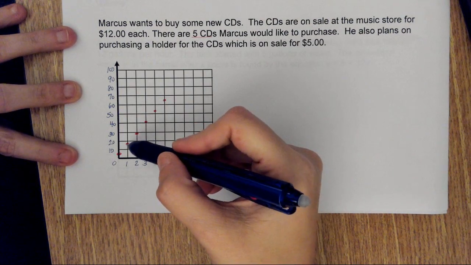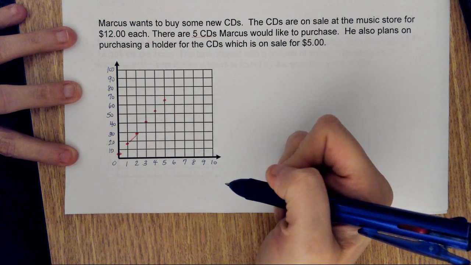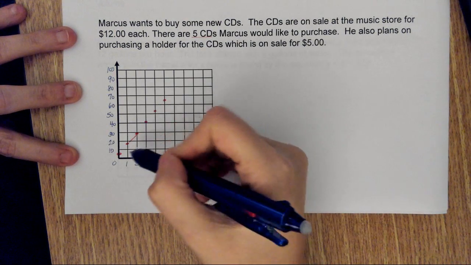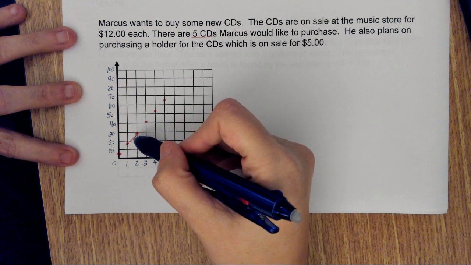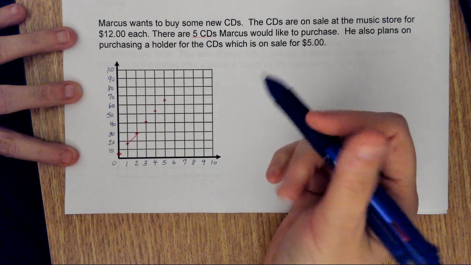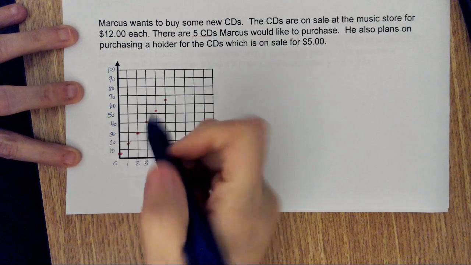So if I were to draw a line between these two values, I'd be saying that Marcus can buy 1.5 CDs, and he's going to pay about $25 for it. Can Marcus buy 1.5 CDs? No, he can't. He has to buy whole CDs. So we can't connect those lines.